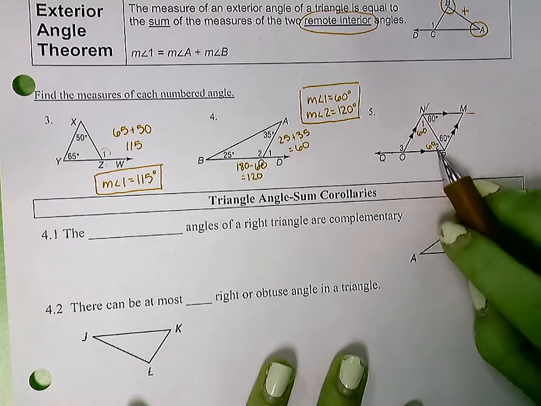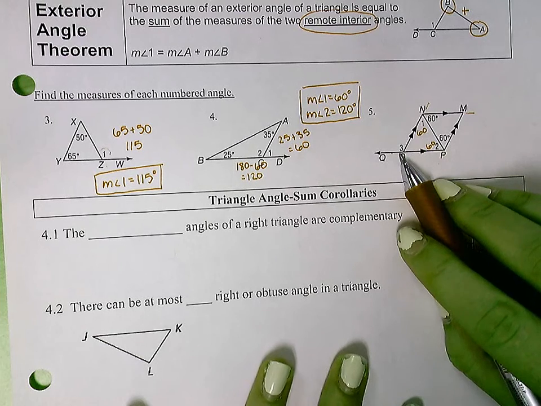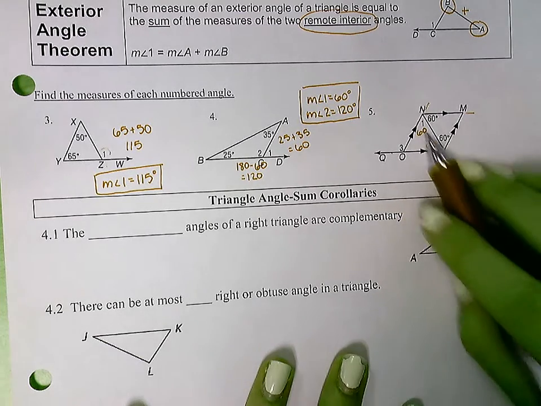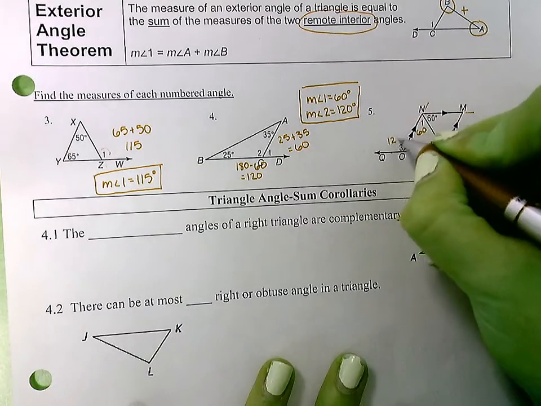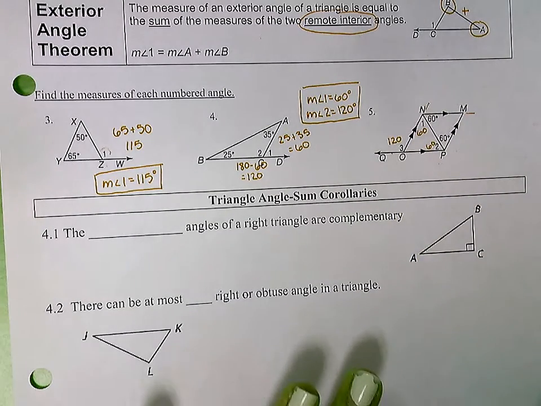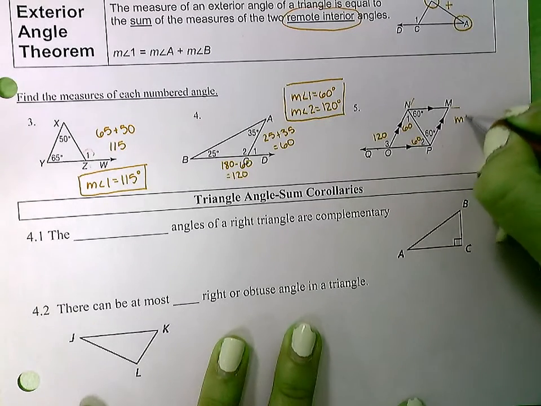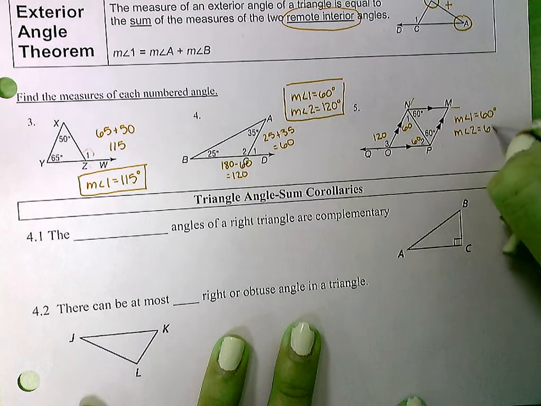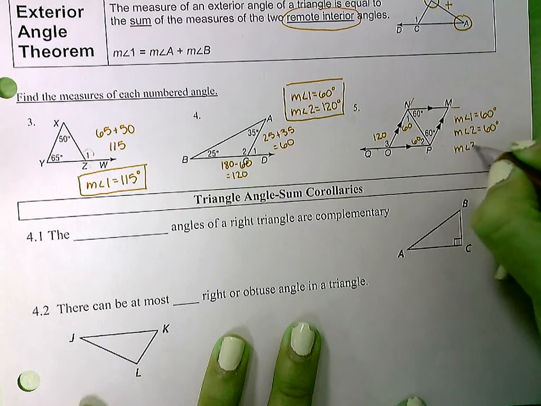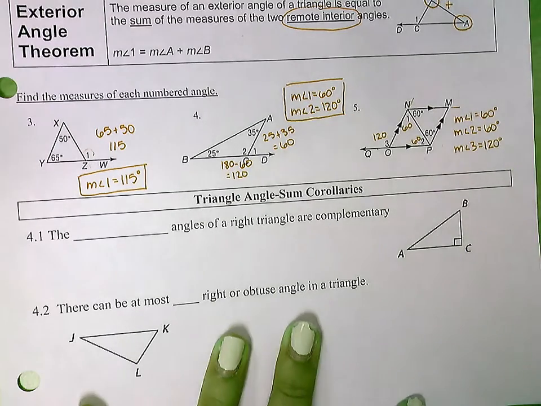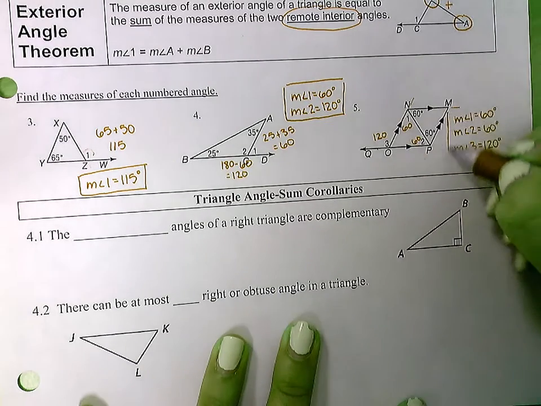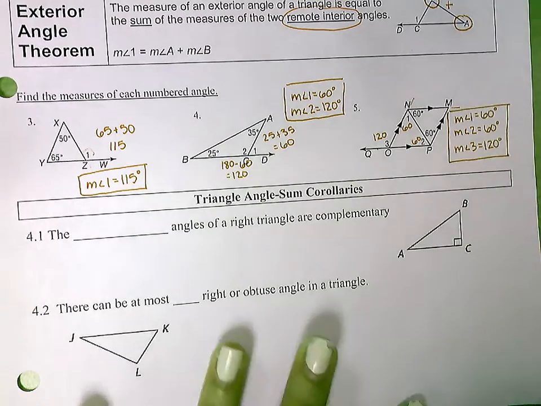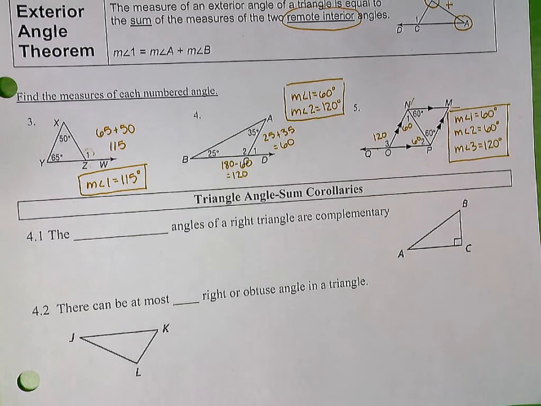Now that I have 1 and 2, how do I find 3 if it's exterior? Add them together. 60 plus 60 is 120. So again, measure of angle 1, 60 degrees. Measure of angle 2, 60 degrees. Measure of angle 3, 120 degrees. Any questions on your exterior angle theorem? That's the one most people get mixed up on.